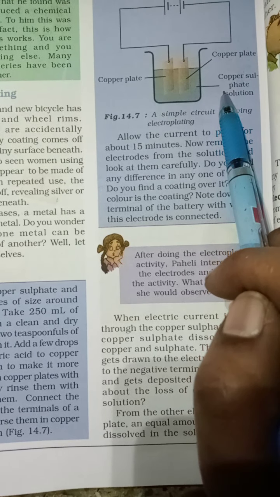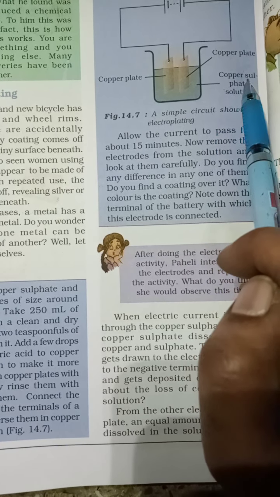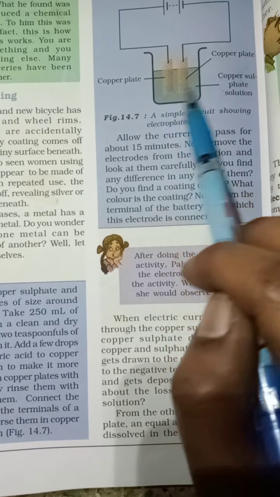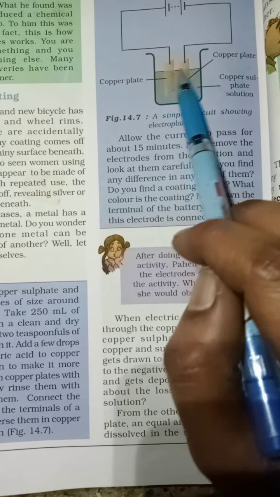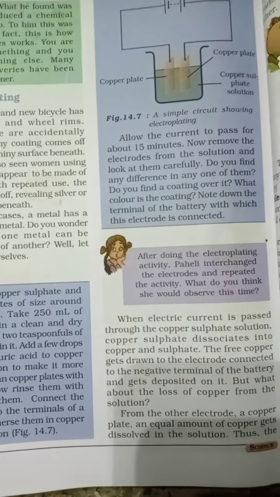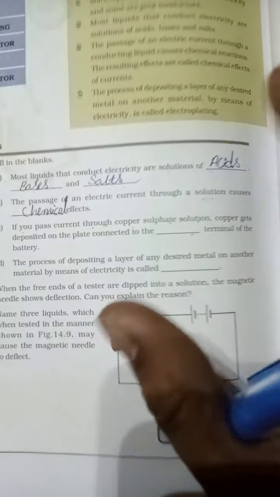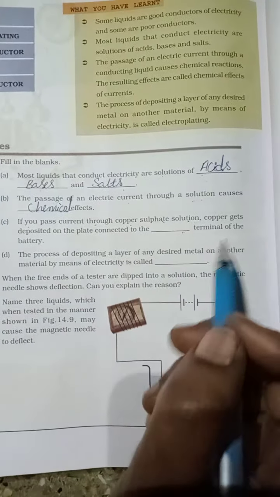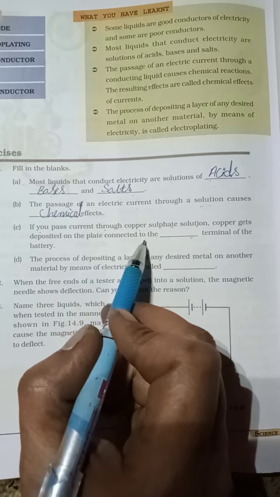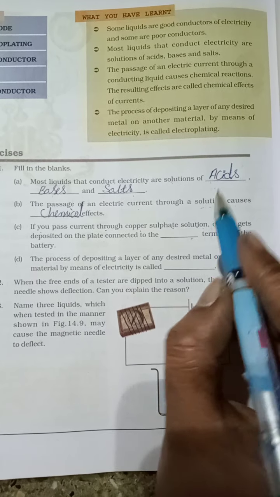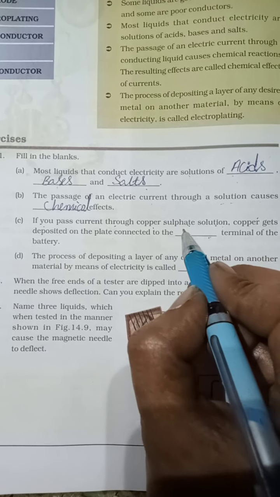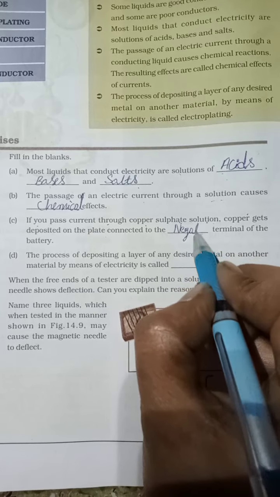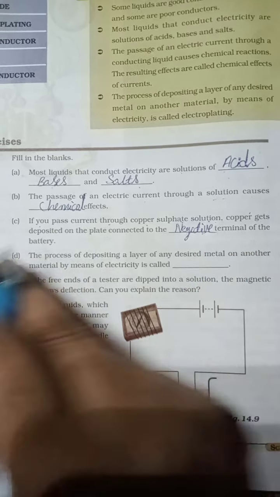Here the positive one is copper and the negative one is sulfate. The sulfate settles in the solution, and copper gets deposited on the plate connected to the negative terminal of the battery, because the positive copper ions get attracted towards the negative terminal of the battery.